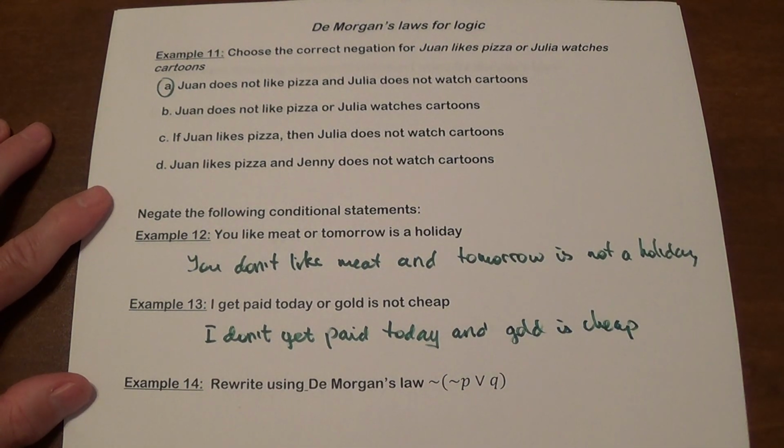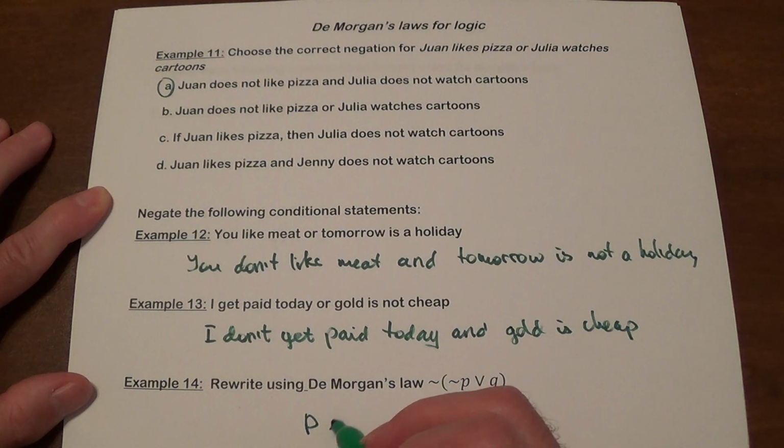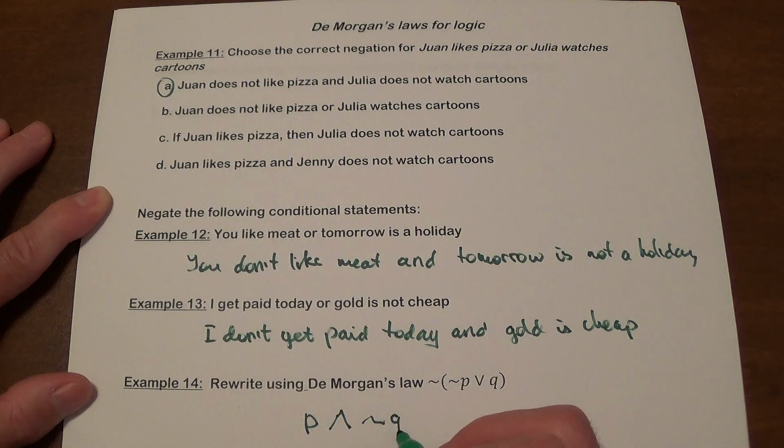To negate this disjunction using De Morgan's law, negate the first one, which is not P, will be P. This will change to and, and you negate Q, it's not Q.